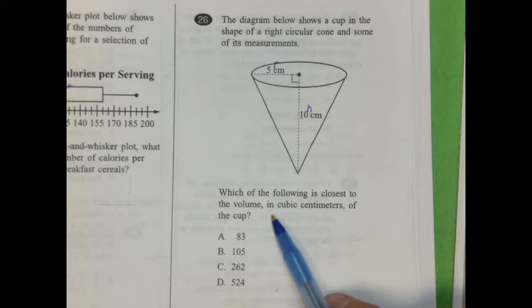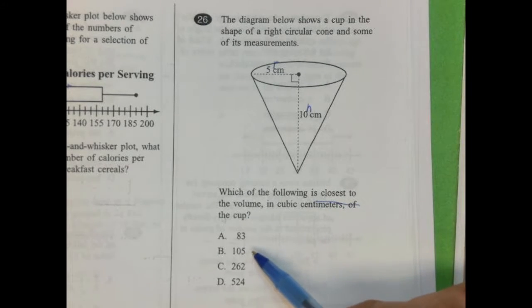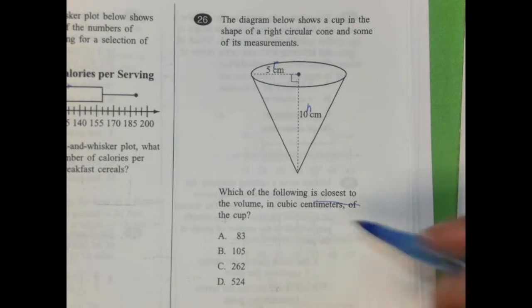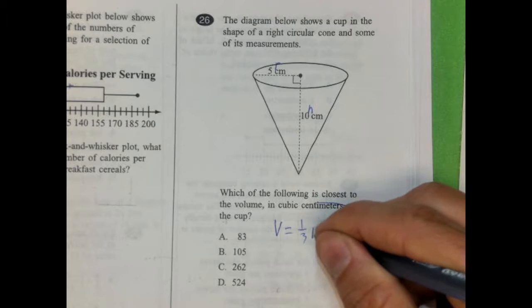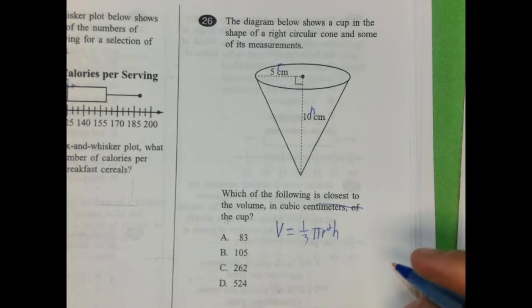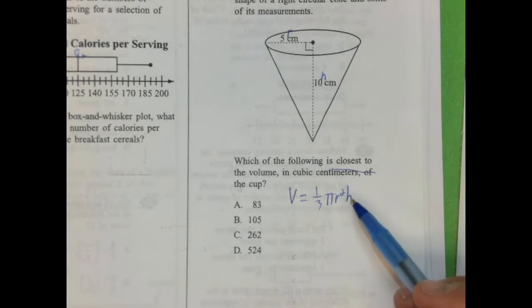So we're looking for the volume closest to the volume because this is an estimation. This is not an exact answer. We know that because there's no pi symbol here. So let's go ahead and write the formula, which is V equals 1/3 pi r squared h. So it's very similar to the cylinder formula. You just have the 1/3 in front of it.